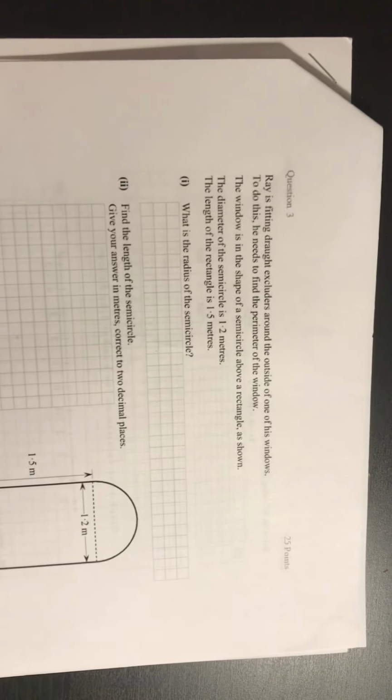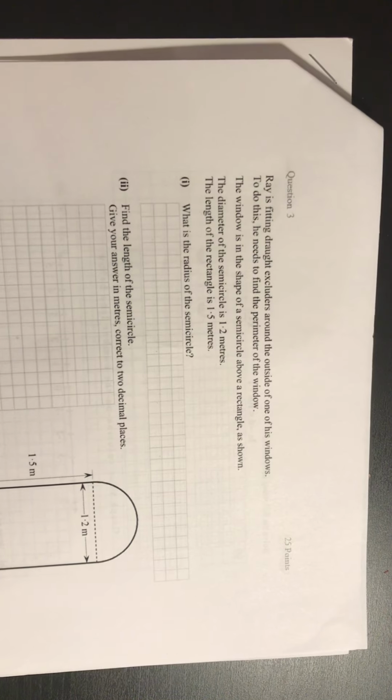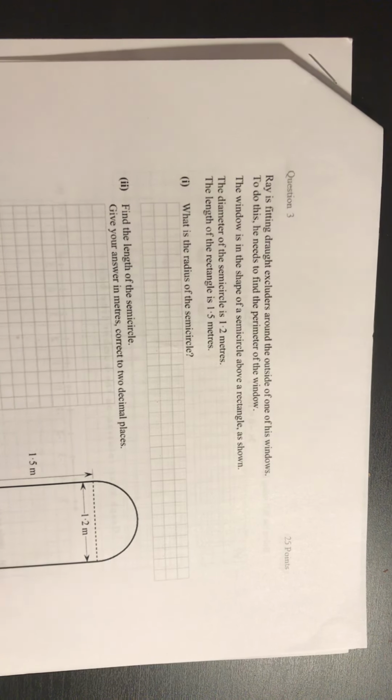Ray's fitting a draft excluder around the house outside of one of his windows. To do this, he needs to know the perimeter of the window. The window is in the shape of a semicircle on top of a rectangle, as shown. The diameter of the semicircle is 1.2 meters.